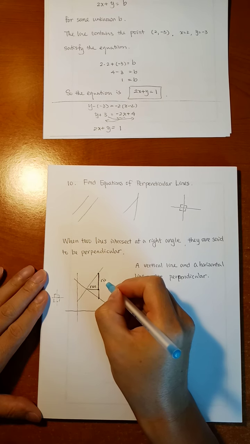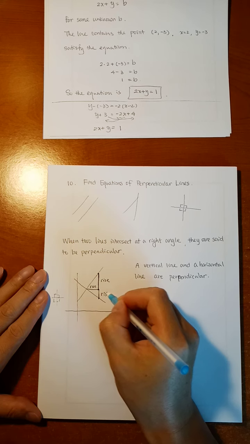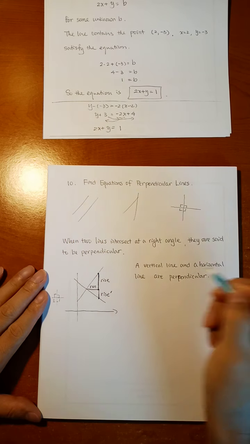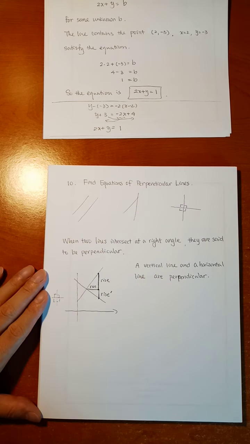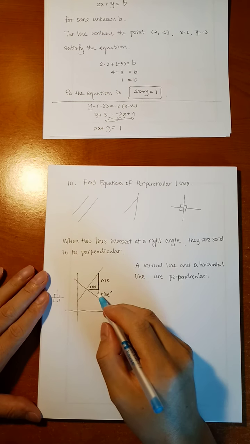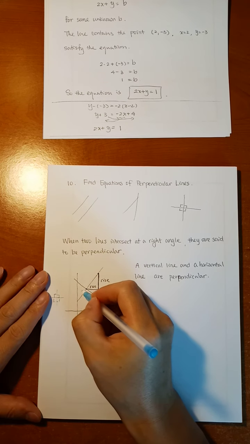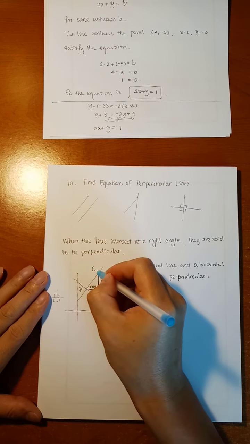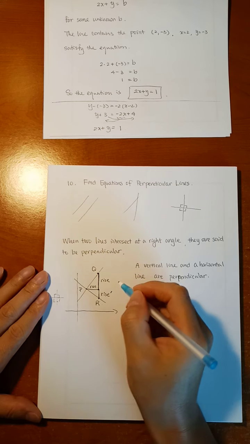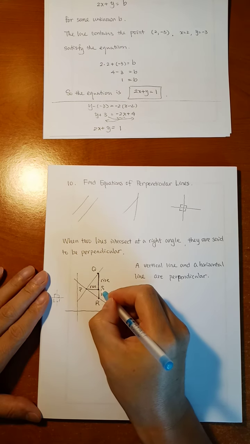This is rise. The same run, but a different rise. Let's put rise prime. In this picture, I'm going to choose this as P, this as Q, this as R, and S.